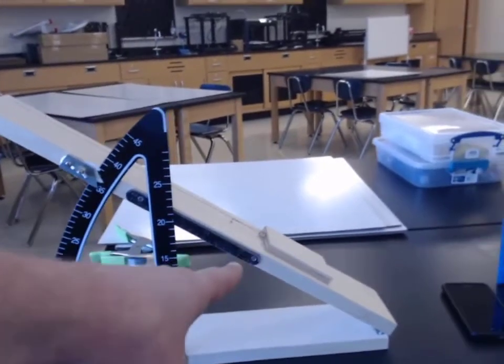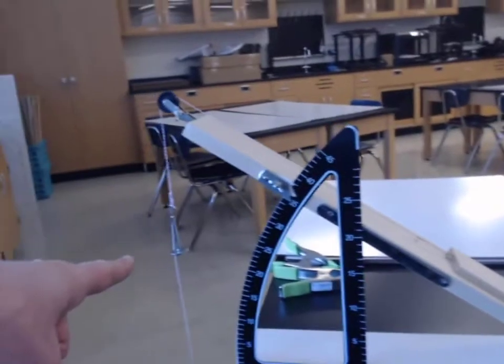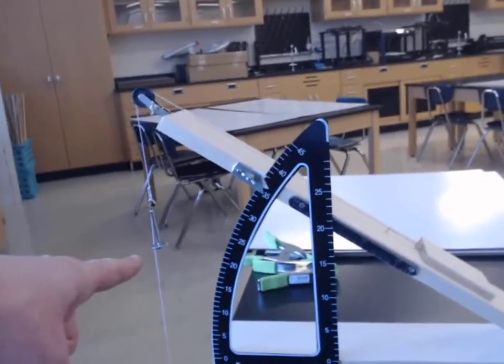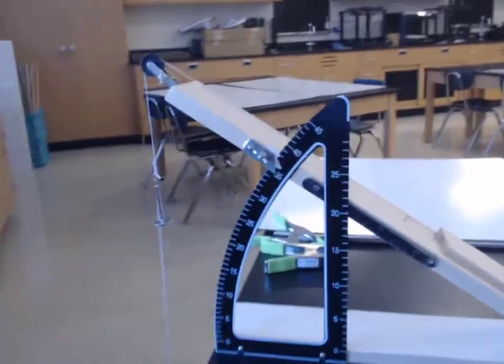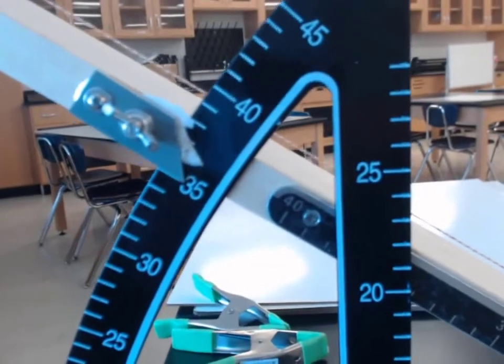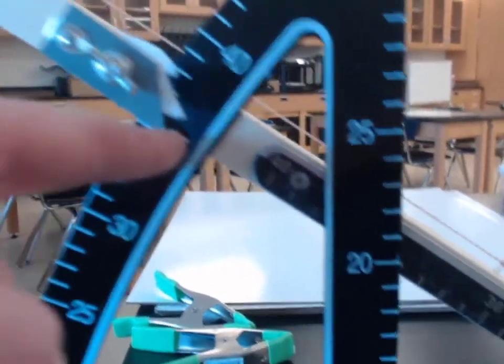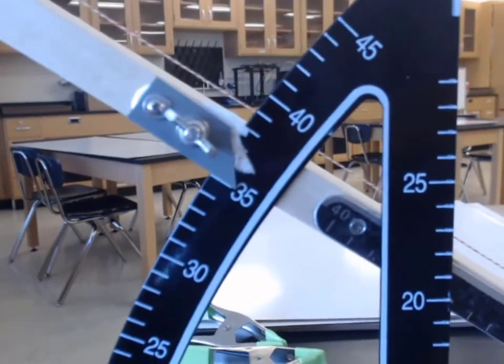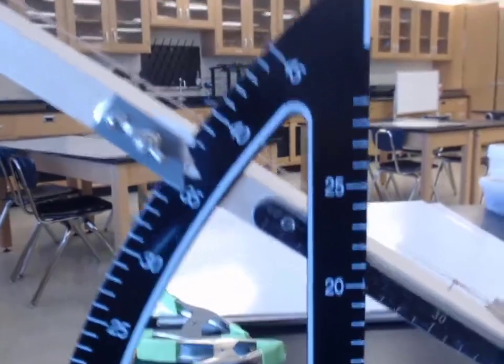To demonstrate the setup, I've got the block over there sitting at rest on the inclined plane. I also have a weight hanging over there just to prevent it from sliding at the moment, but we won't have a weight hanging on there when we take our measurements. It's very important that we note the incline angle of the plane. That's indicated by where this pointy part of that metal thing is pointing on our protractor. So that angle is in degrees.